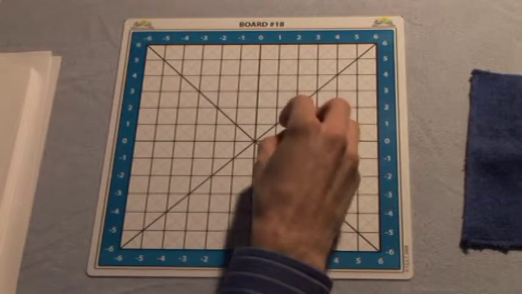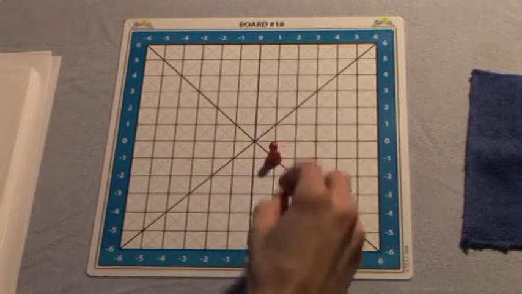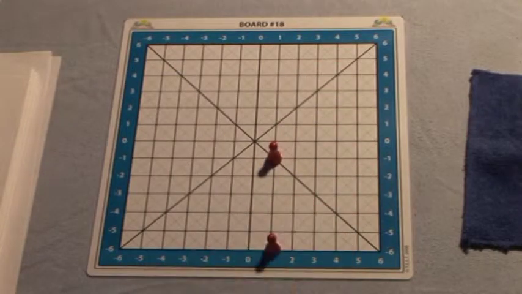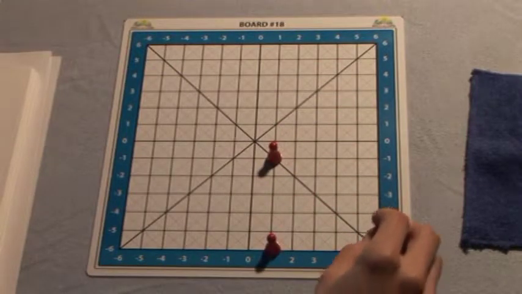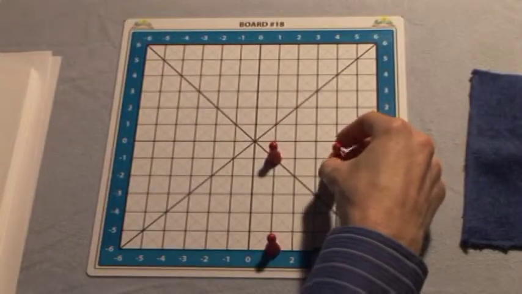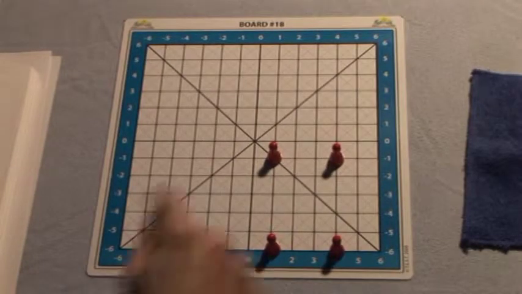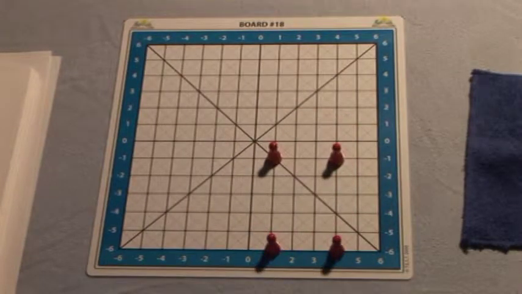So let's start off by plotting the coordinates for a rectangle. We're going to do 1, negative 1, 1, negative 6, 4, negative 6, and 4, negative 1. And you can see that this creates a rectangle right here, and it's 5 by 3. So what we want to do is we want to reflect this shape over the x-axis.